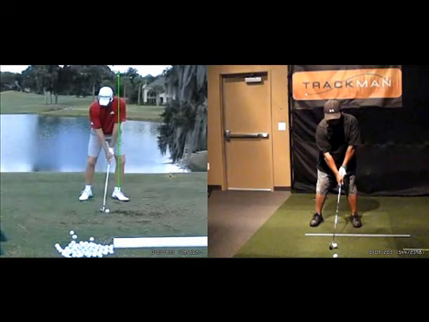Let's look at Grant's starting position. As far as his weight, he presets his weight just a little bit more on his left foot than you do. You're basically setting up kind of balanced, and in fact, if anything, you might have just slightly more weight on your back foot than your front foot. So we're going to want to set you up where you feel like you're about 55% on your left leg.